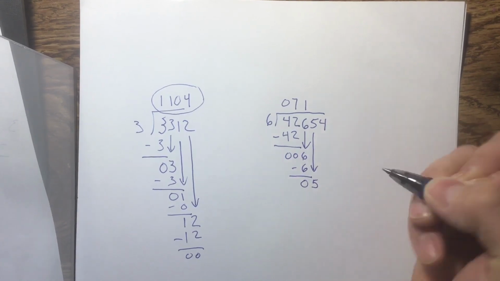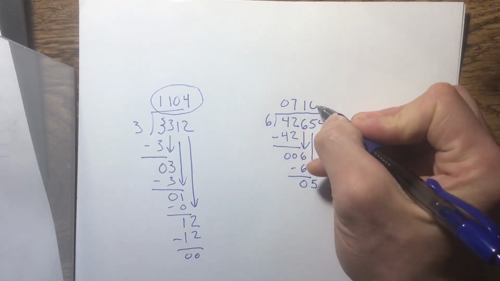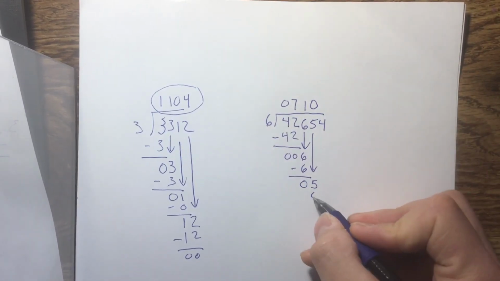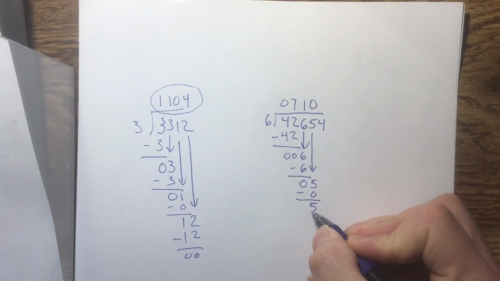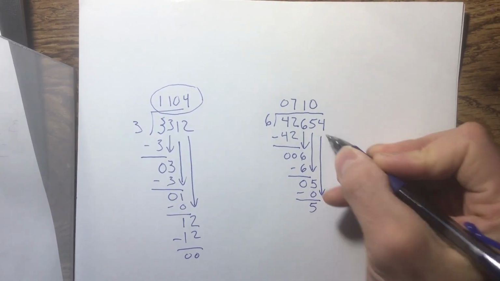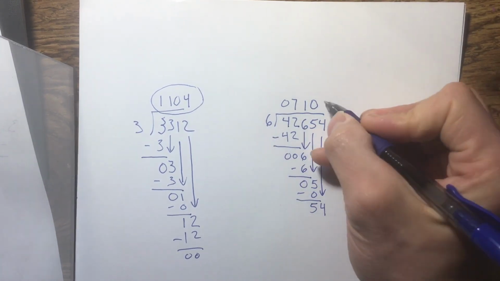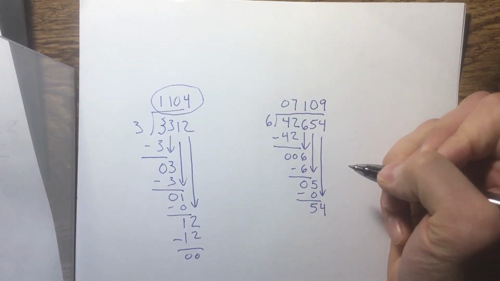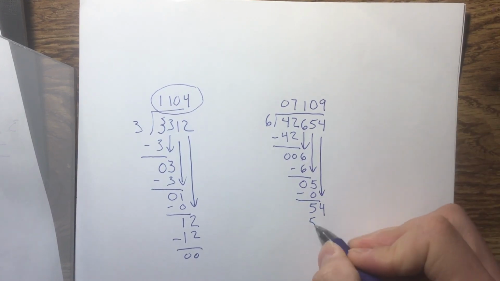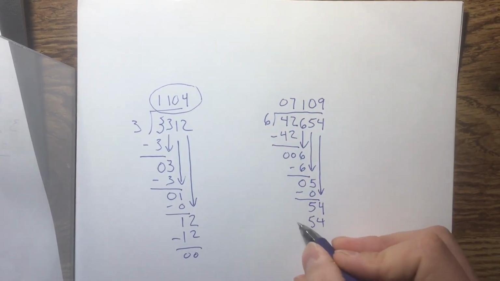6 into 5. We can't do it. 5's too small. We put a 0 above it. 6 times 0 is 0. We subtract. Bring down our next number. Now we got 54. 6 into 54. We look on our chart. Hey, it goes in there 9 times. All right. 54 is 9 times 6 is 54.